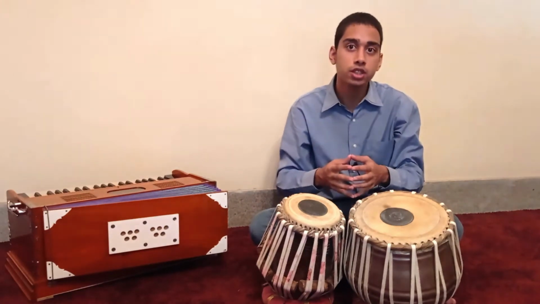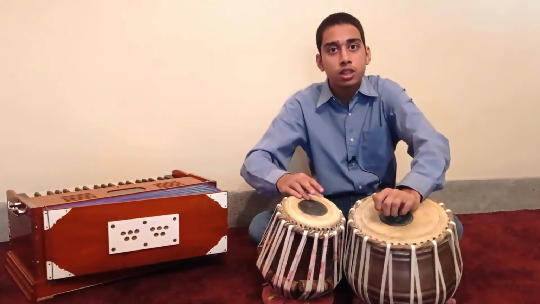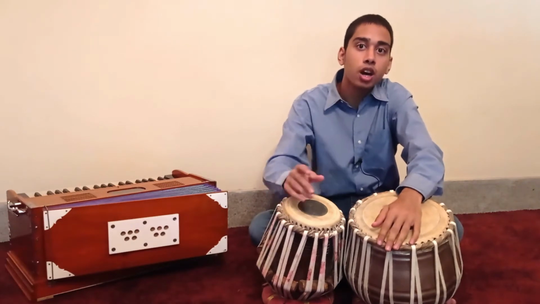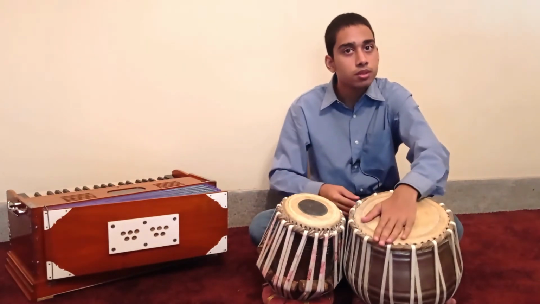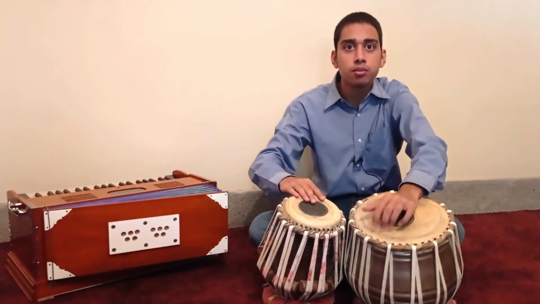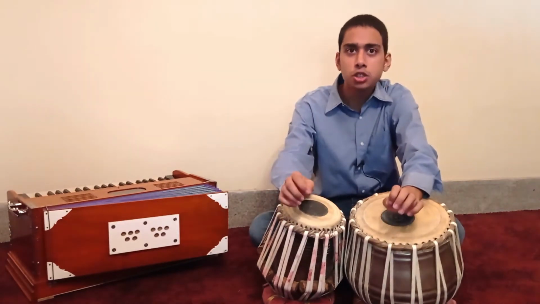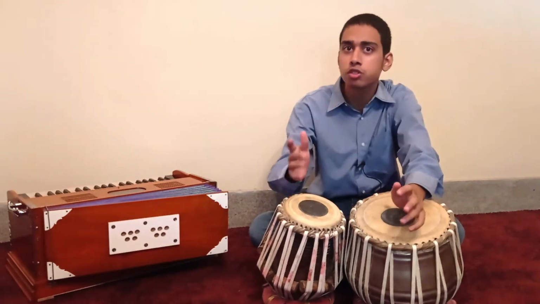The first phrase is made up of resonant bols like dha or ghe, while the second half is normally made up of non-resonant bols like ta or ke. A resonant bol is any bol with ghe, like dha. This distinction between resonant and non-resonant bols is very important and is a crucial feature of Teentaal.